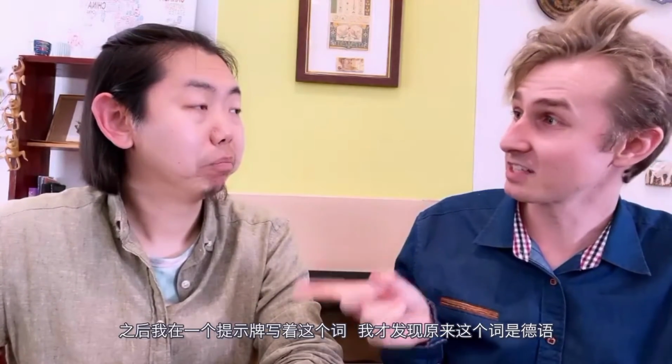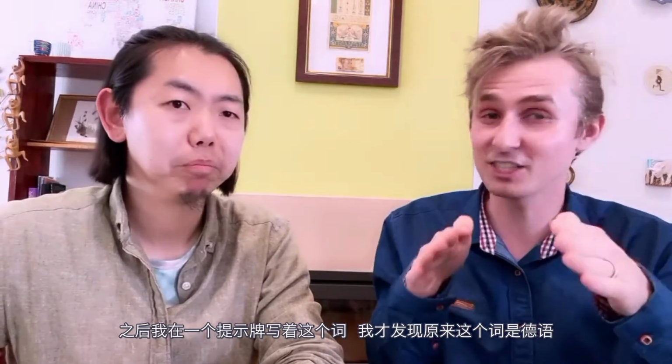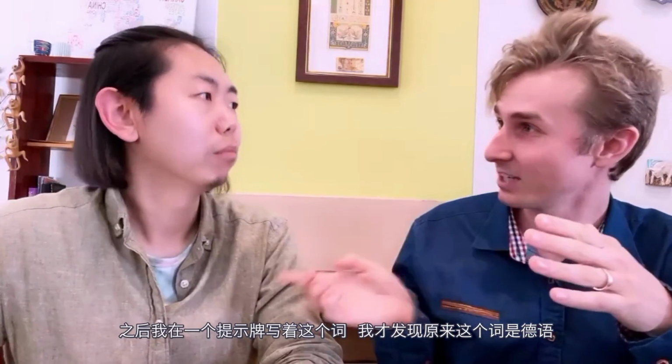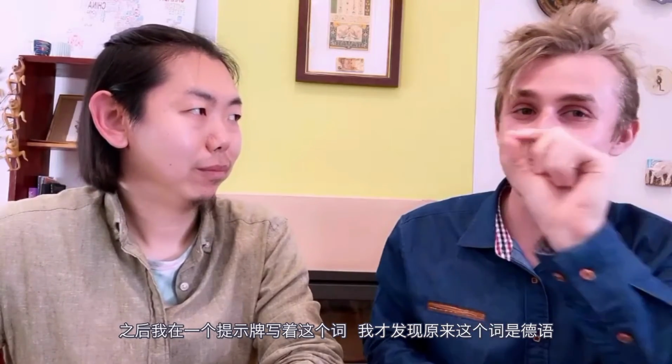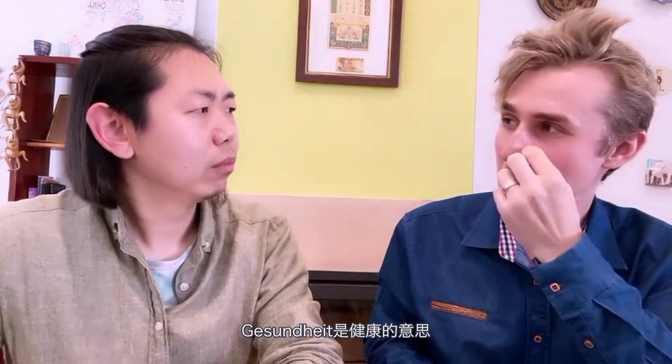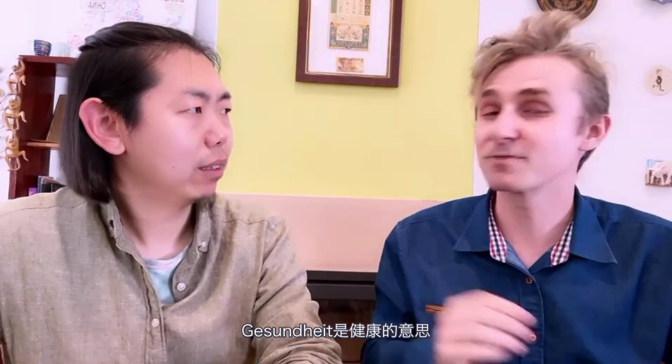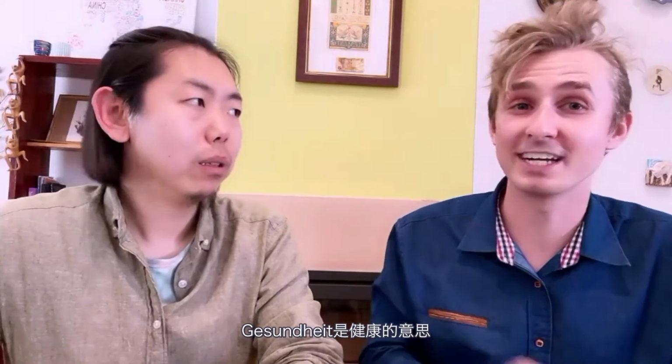But then I saw a sign that said caution, slippery when wet, walk carefully, tread carefully. I saw it written out on that sign because it's from German, Gesundheit, meaning health. It does sound like German. Yeah, but I had no idea. So then I saw it written out and I went, that's what you say. It's Gesundheit. We say Gesundheit because we've destroyed it over the years.